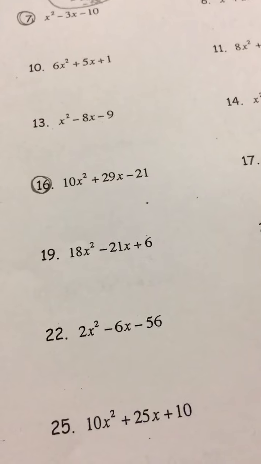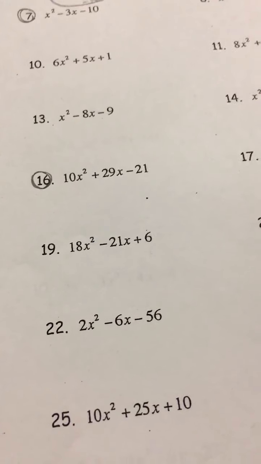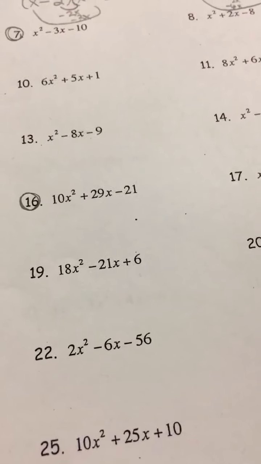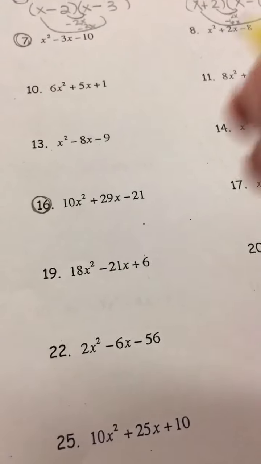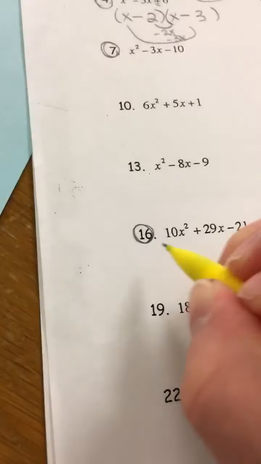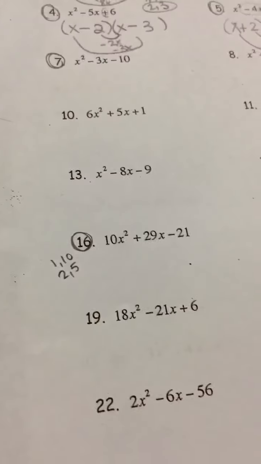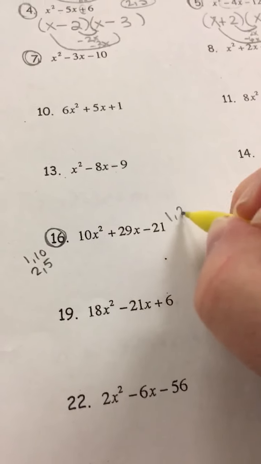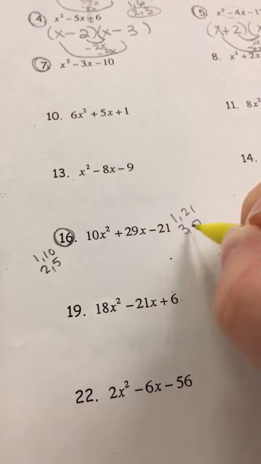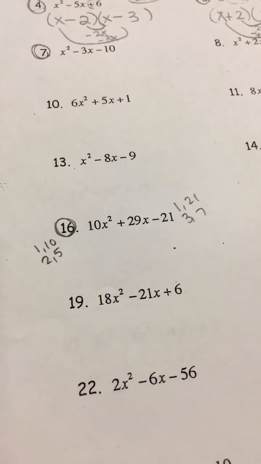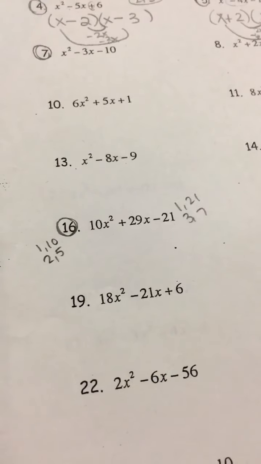Okay, so I'm going to go down to number 16. Look for a greatest common factor there. Unfortunately, there is none. Okay, so no greatest common factor there. Factors of 10: 1 and 10, 2 and 5. Okay, factors of 21: 1 and 21, 3 and 7. Generally speaking, it's usually the ones that are closer together.